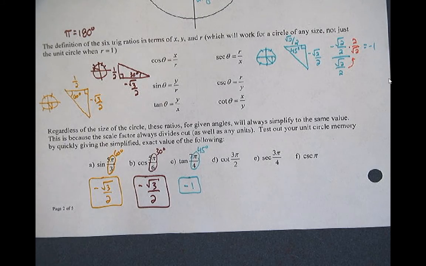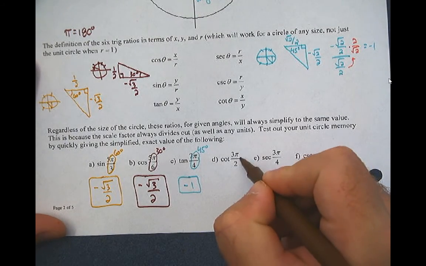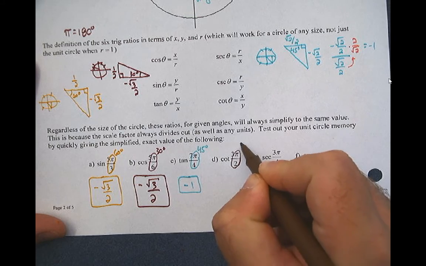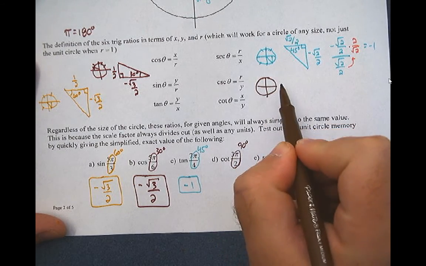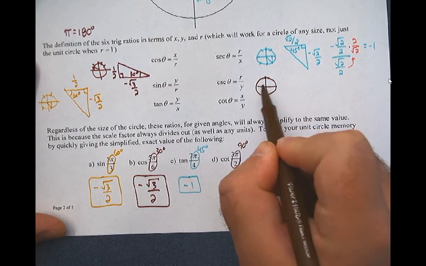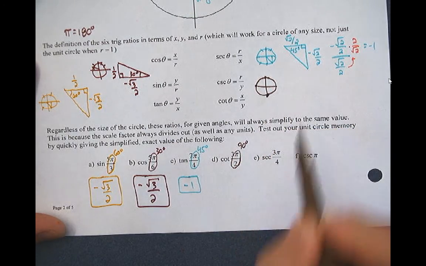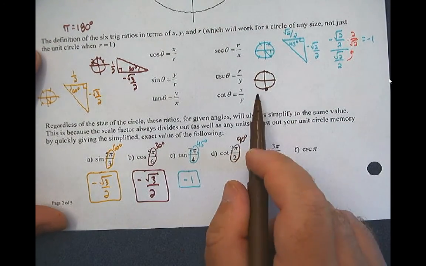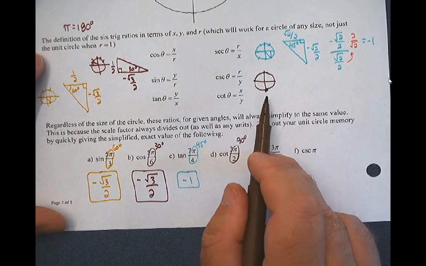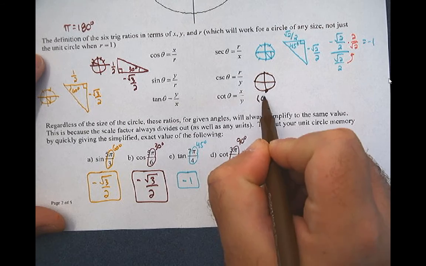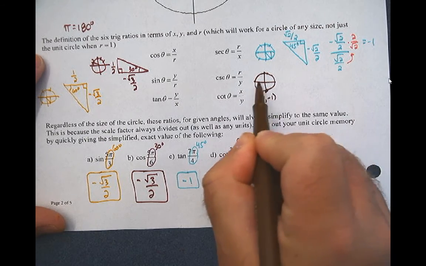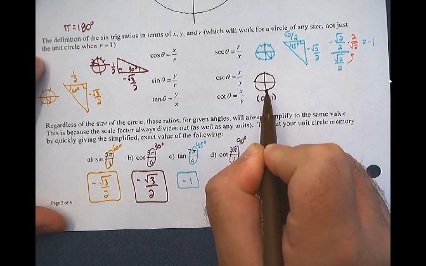Cotangent of 3 pi over 2, I'm counting by 90s. So I would count 3 90s. 1, 2, 3. I call these corner points. I know it doesn't really make sense to call them corner points because you're in a circle, but that's what I call them. These are not triangles. These are points. This is the point 0, negative 1. I would go nowhere on the x, and I'd drop right down on the y.